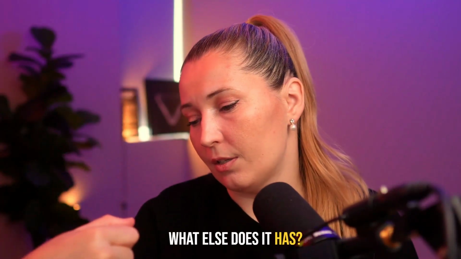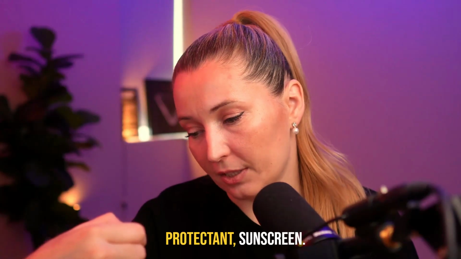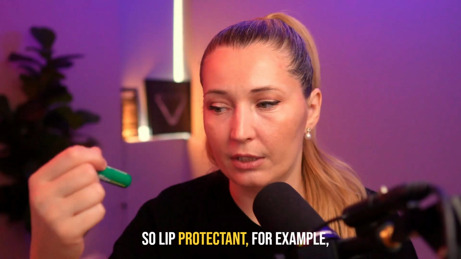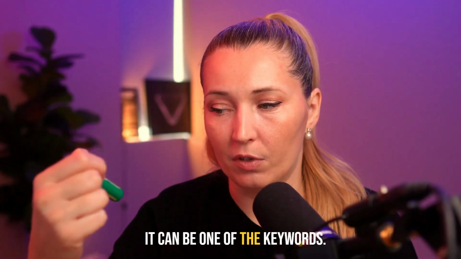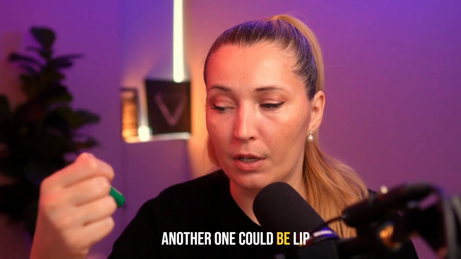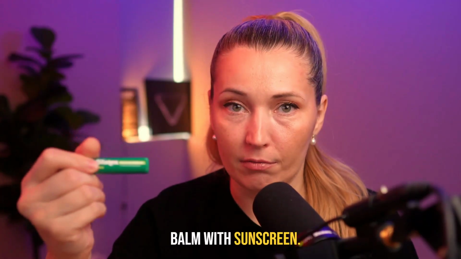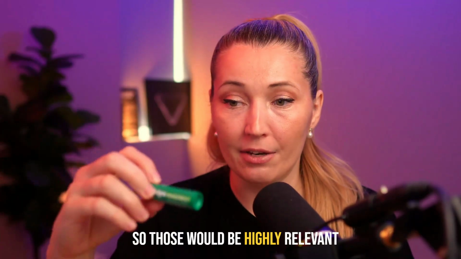What else does it have? Lip protectant, sunscreen. So lip protectant, for example, can be one of the keywords. Another one could be lip balm with sunscreen. Again, one more keyword. So those would be highly relevant for this product.